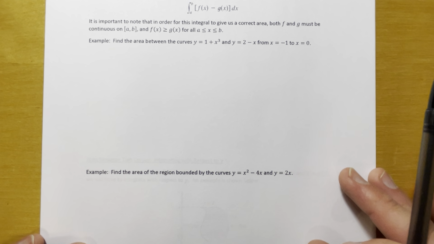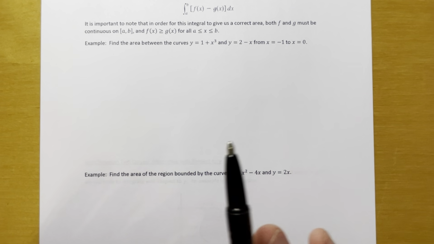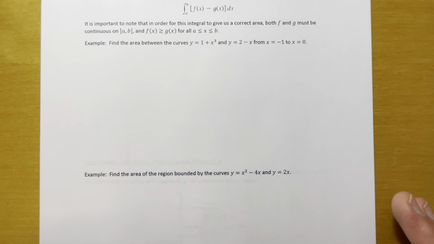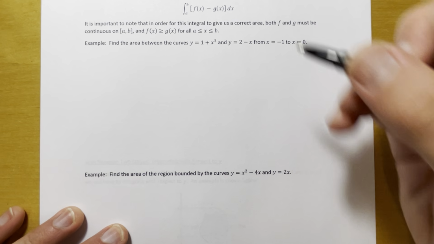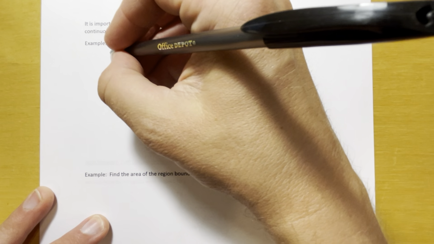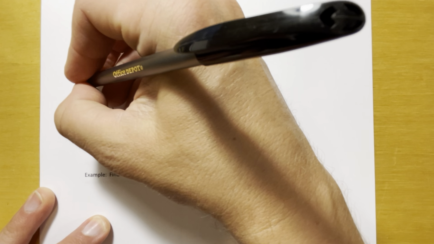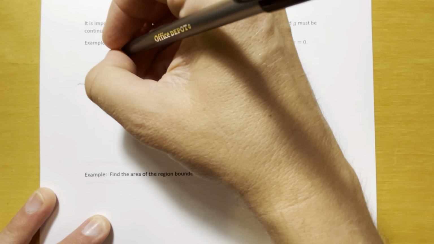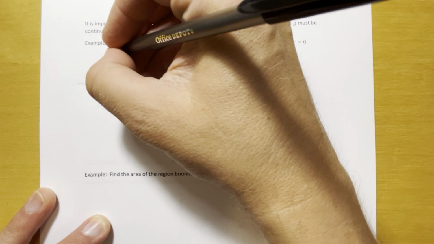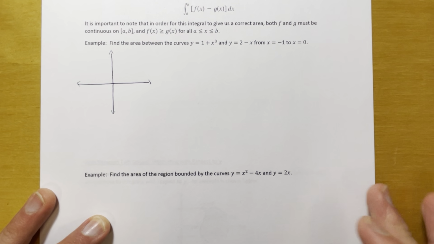And this is where it's really, really important that you have a very firm grasp on how to graph functions by hand. Okay? We don't actually need to be super accurate with our graphs. There's just a certain amount of detail that we need. So I'm going to try to graph the two functions given here. Okay? So let's think about this for a second.